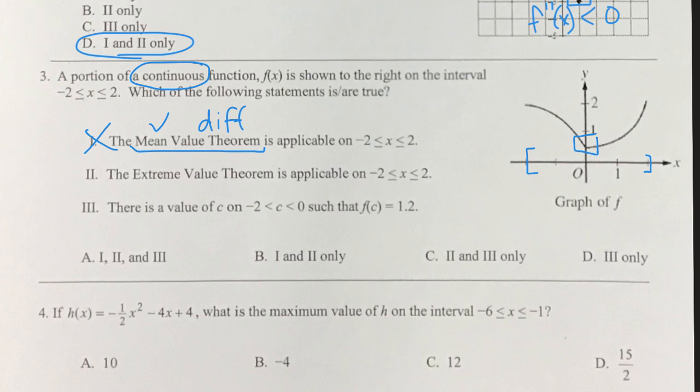What about the extreme value theorem? Does that need to have differentiability? No, just continuity. And it tells you it's continuous, so number 2 is correct. And what about number 3? That there is a value C where the y value is 1.2.